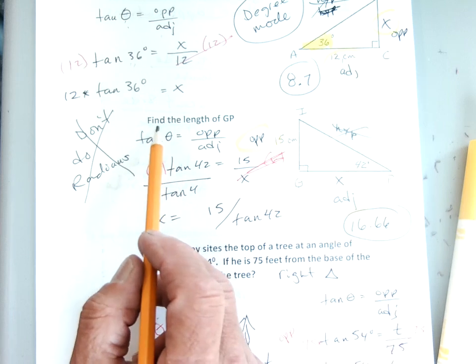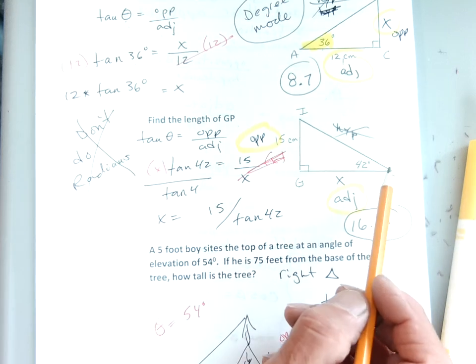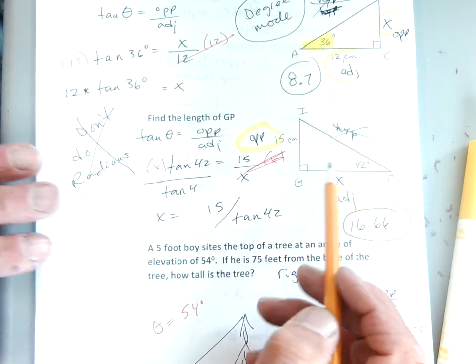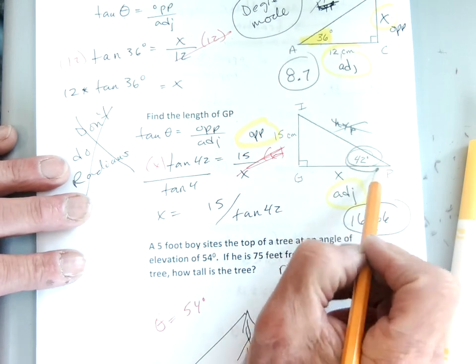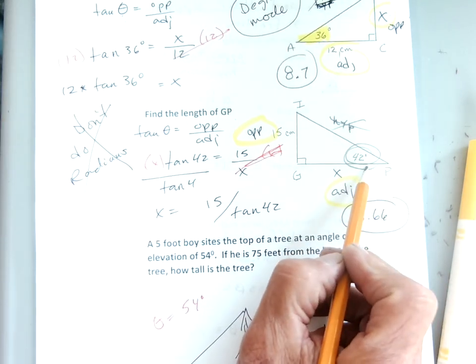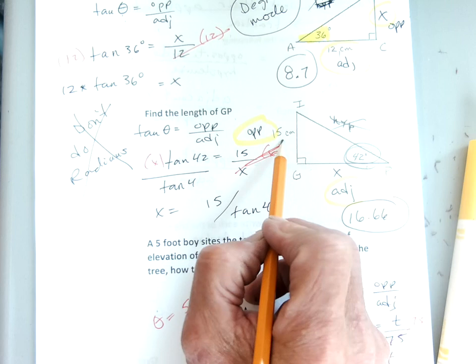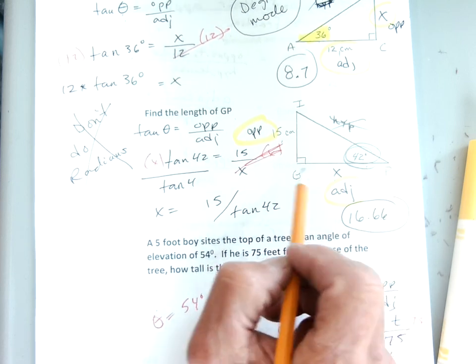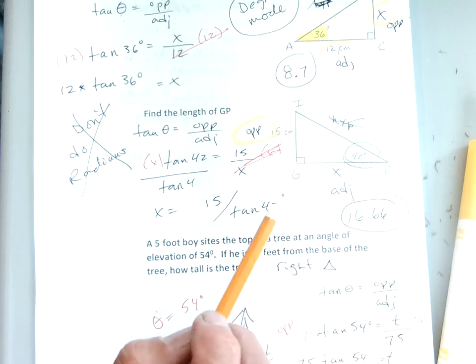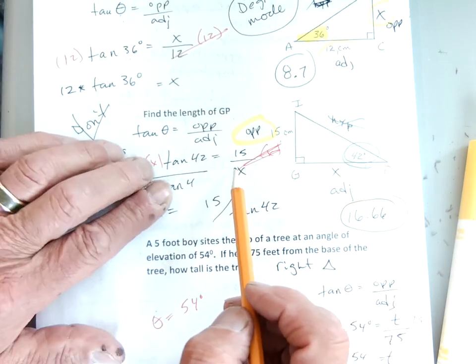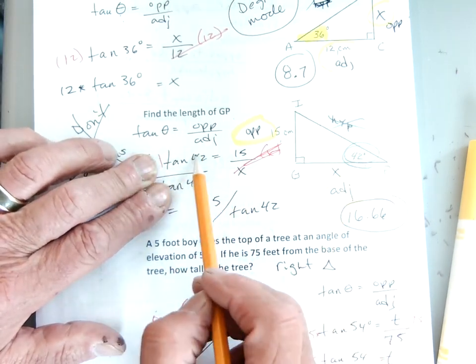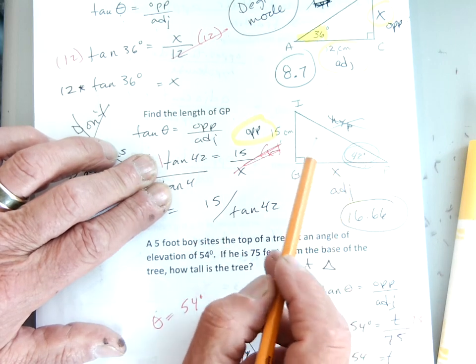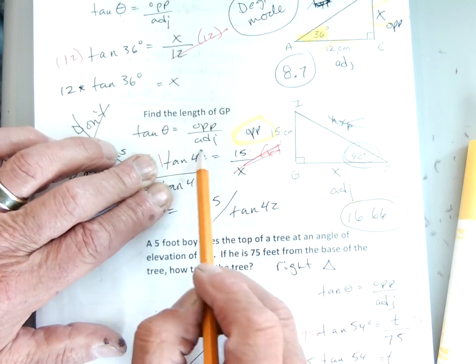Second example, find the length of GP. Well, GP is here. So go to the angle. Here's my angle right here. Always go to the angle first. 15 is my opposite. X is my adjacent. This side is my adjacent side. That's my opposite side. So again, tangent. So I set up tangent of theta, but theta is 42. It goes to my opposite side, which is my 15 over my adjacent side, which is x.